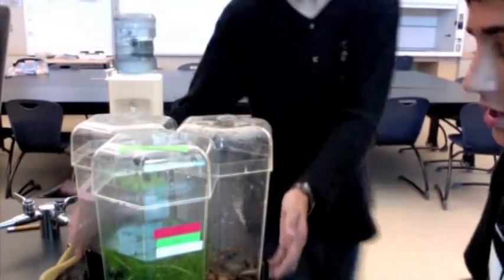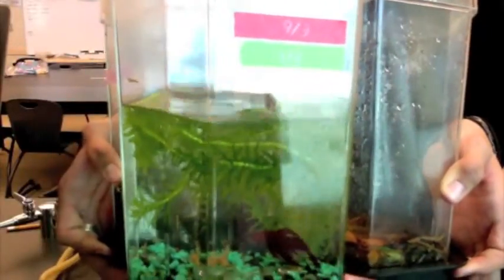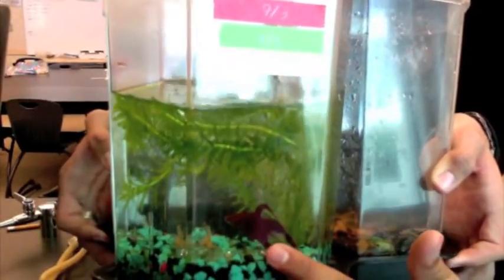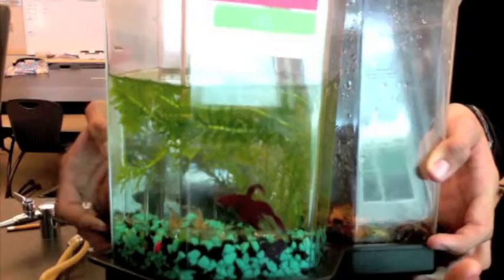I did the aquatic chamber first, which is where the chamber of water is and the fish. And right here, as you can see, the fish is still living after 2.5 weeks, and a spider came from another chamber and drowned and killed itself.